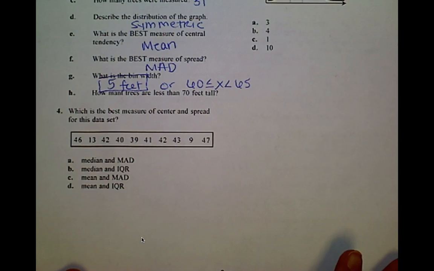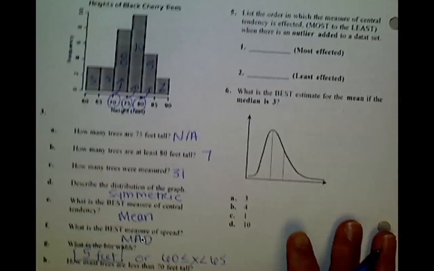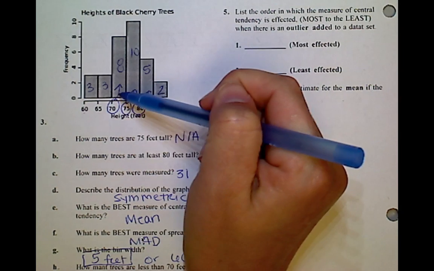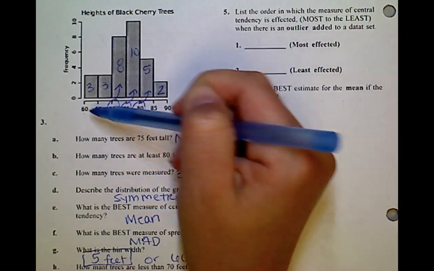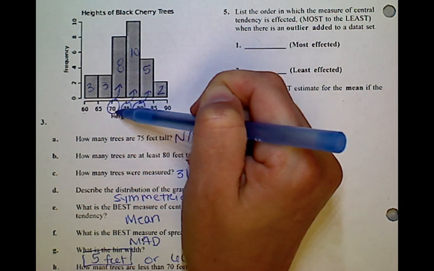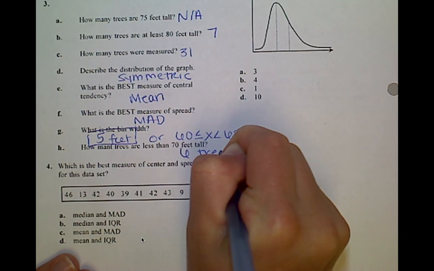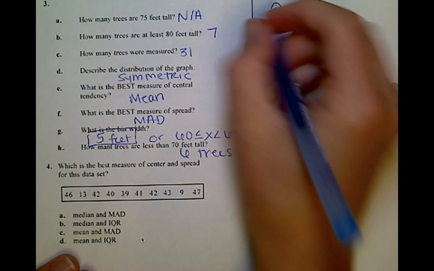How many trees are less than 70 feet tall? Okay, 70 feet tall is in this bin right here. So all the ones that are less than 70 is 3 plus 3, because this goes from 60 to 65, not including 65, 65 to 70, not including 70. So it'd be a total of 6 trees less than 70 feet tall.